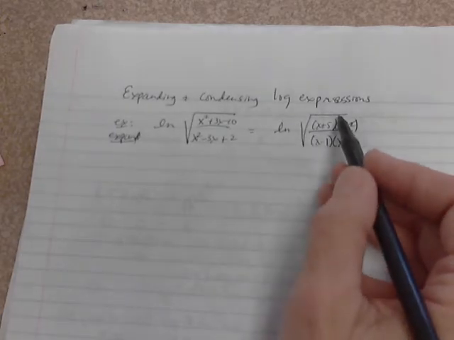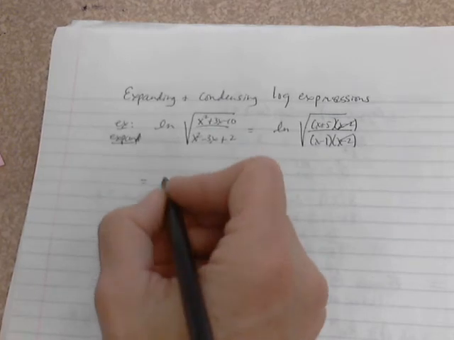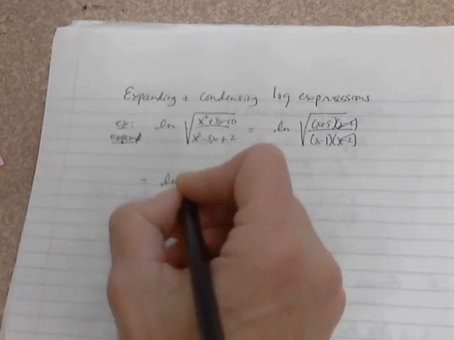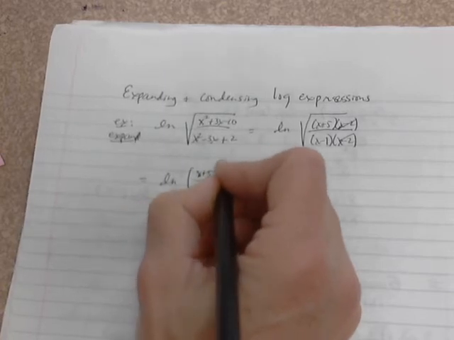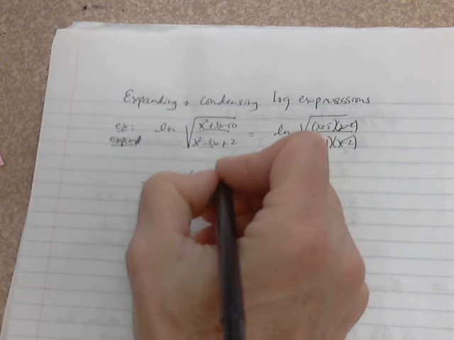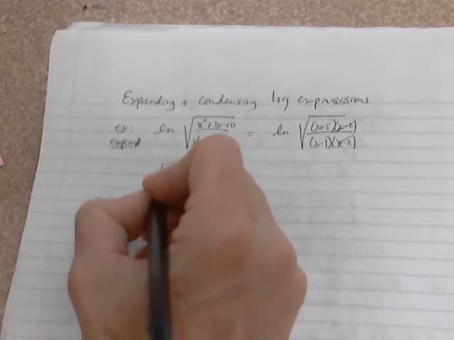And when you take the square root of that, that's raised to the 1/2 power. That's what the square root is. So this will be the natural log of x plus 5 over x minus 1, all raised to the 1/2 power. And when you have a power, you're going to drop it down in front of the log expression, so the 1/2 becomes a coefficient, and that goes away.